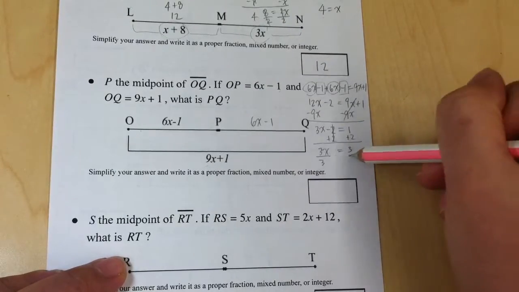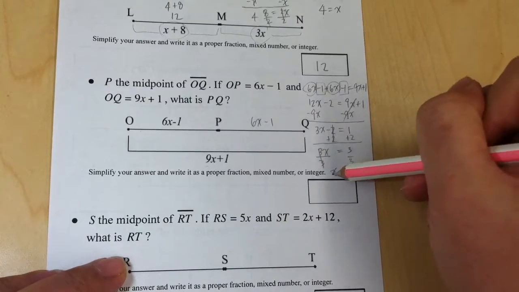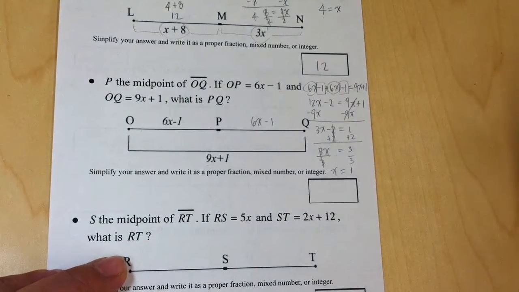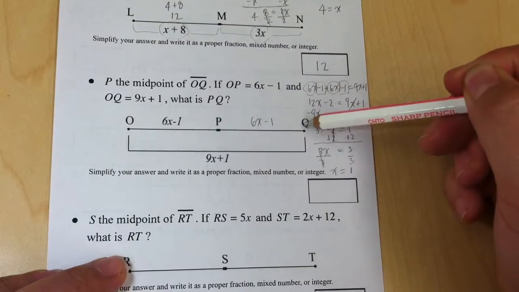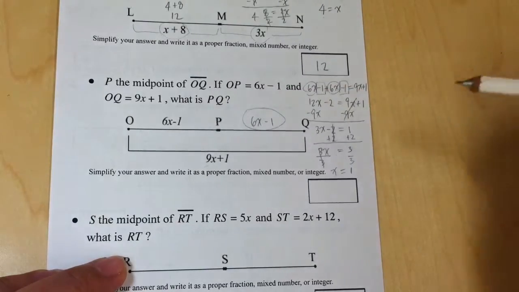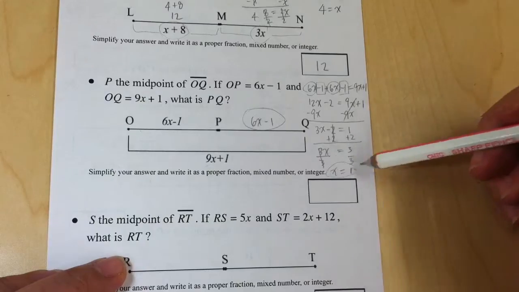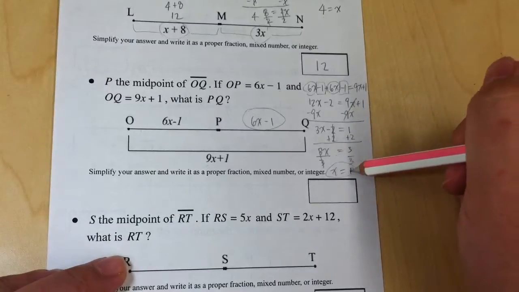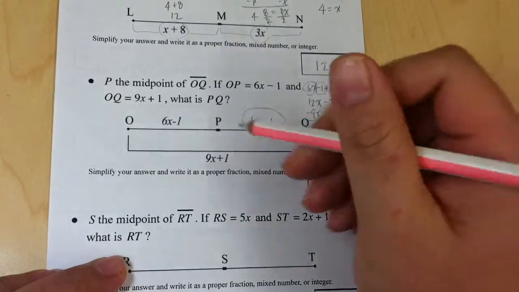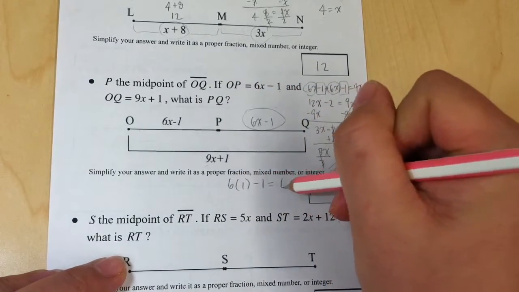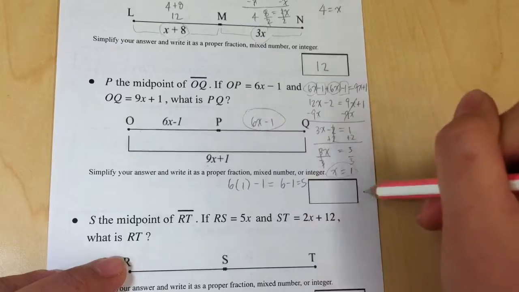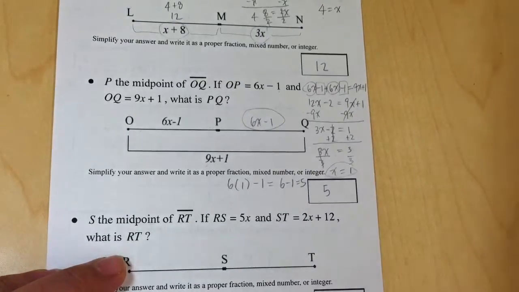I divide 3 to eliminate, and x equals 1. I'm almost finished, but I need to find PQ. So I use 6x minus 1 and substitute 1 for x. 6 times 1 minus 1 equals 6 minus 1, which is 5, and that will be my answer.